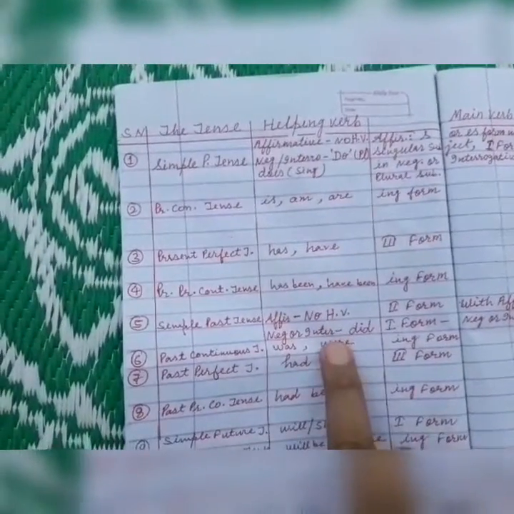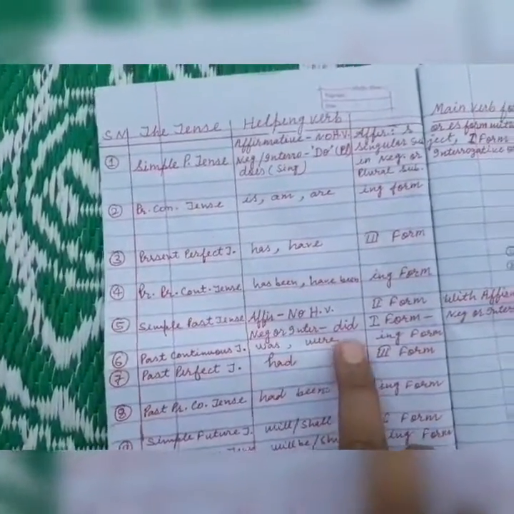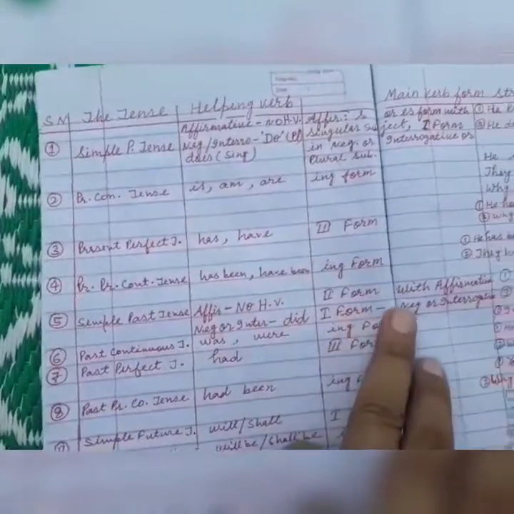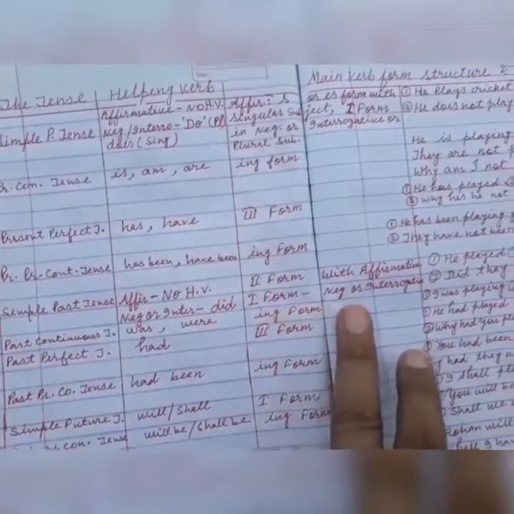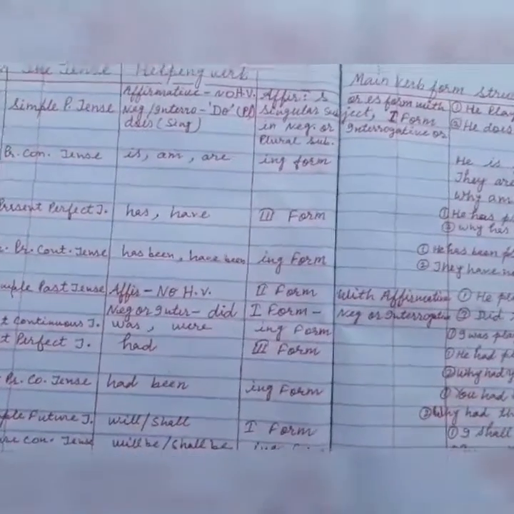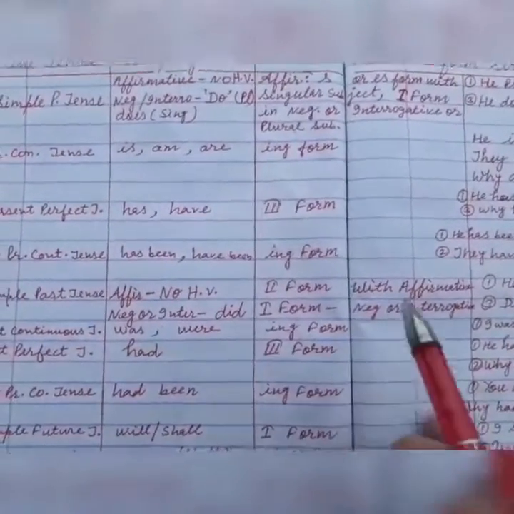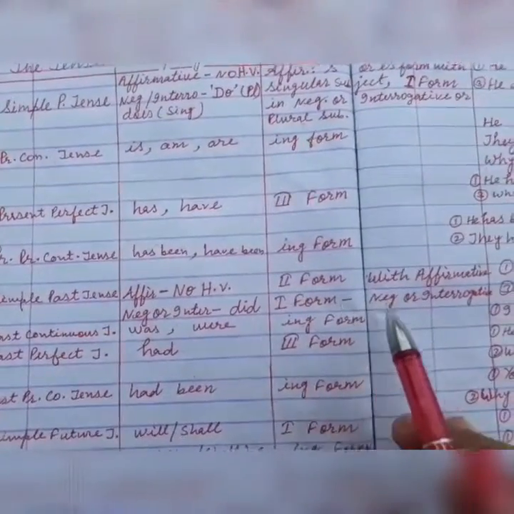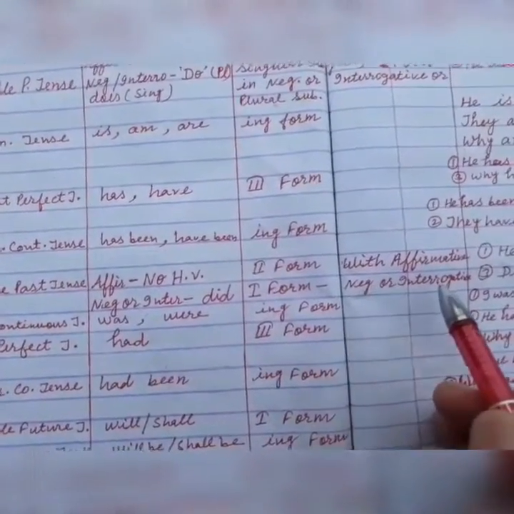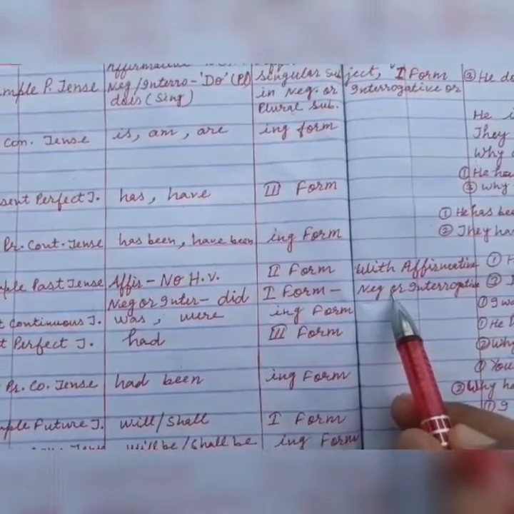And in simple past tense with affirmative sentences, you should not use any helping verb, and in negative and interrogative sentences you use did. And second form with affirmative sentences, and first form of the verb in negative or interrogative sentences. Many students make a mistake in it, that in simple past they use second form of the verb in negative and interrogative sentences also.